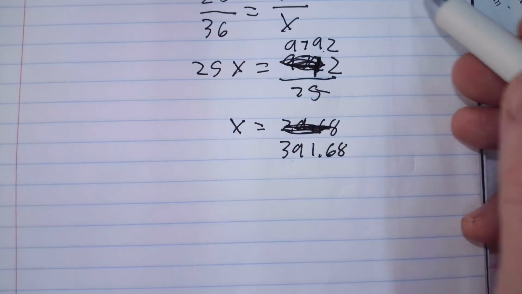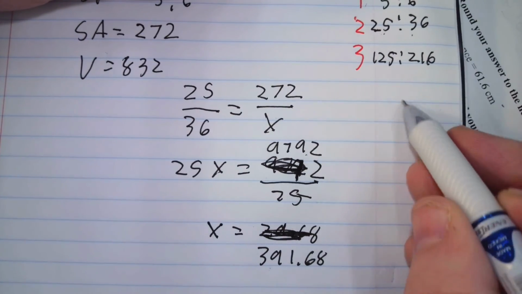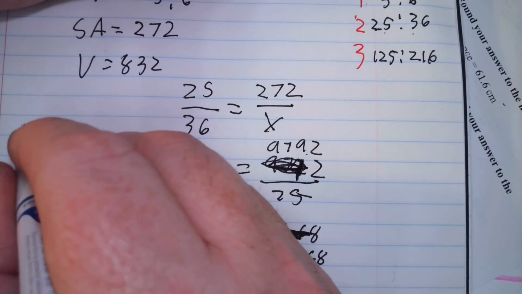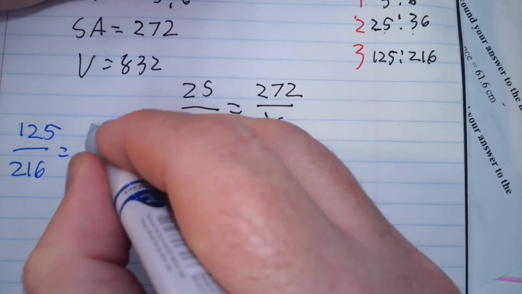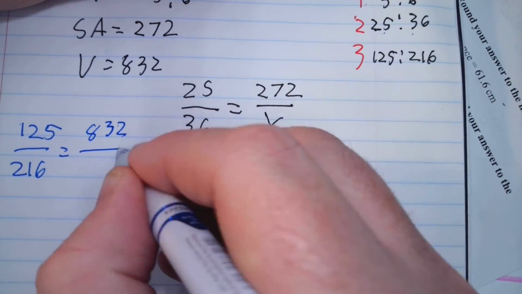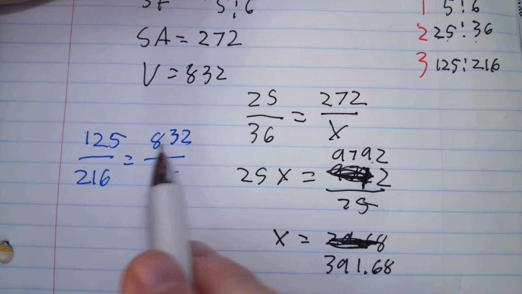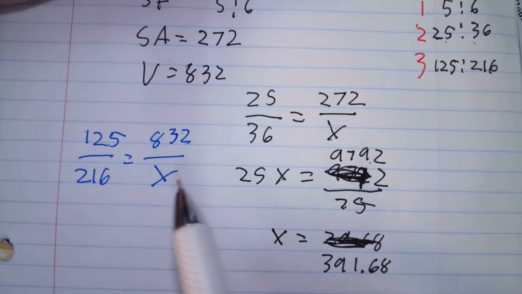Okay, let's look at volume. Again, volume, we're going to use the volume ratio. So you're going to set up the same way, 125 over 216, and that is going to equal 832 over what? X. And you cross multiply. We don't have to work this one out just for time. But that's how you set that up.